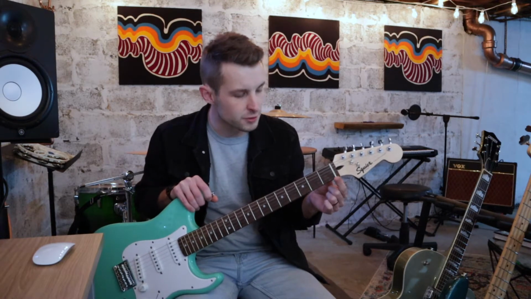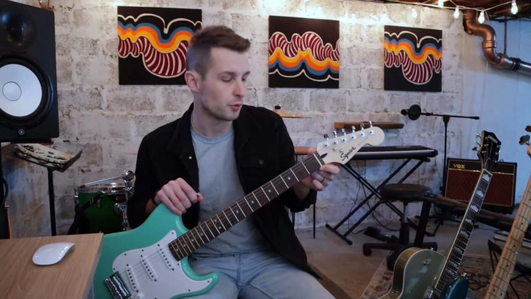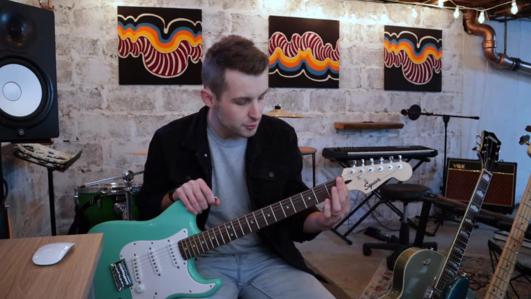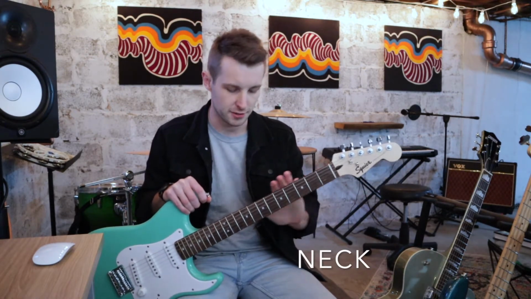So again, this is referred to as the nut. Sometimes it may be called the bone because of the material it was at one point made out of. Most of these are synthetic now. So the strings pass through there, and then they run down the neck of the guitar. That's the next section here, the neck.